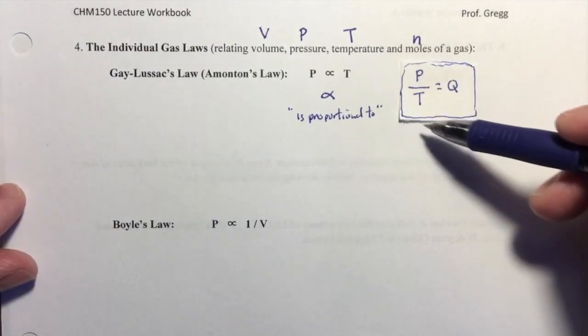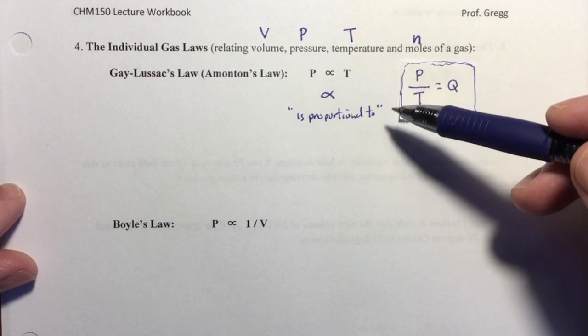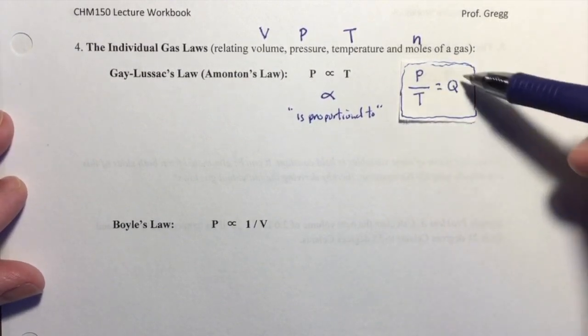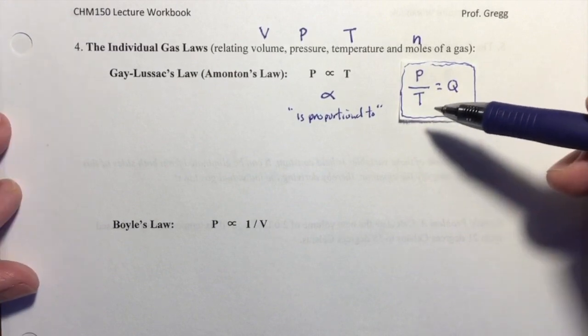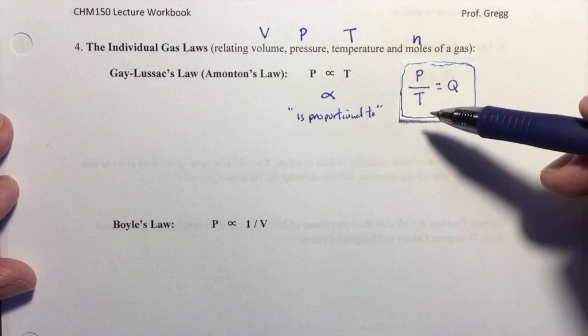And while it is important to be able to solve an equation for one of these gas laws, at this point I mainly just want you to know what the relationship is, because later I'm going to show you what's called the combined gas law.